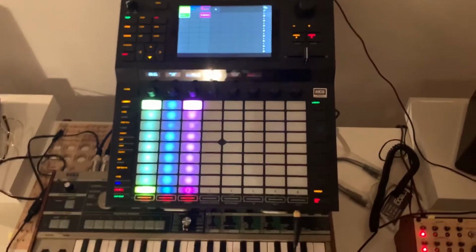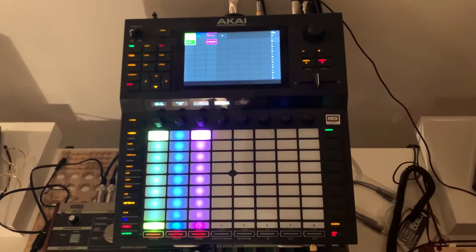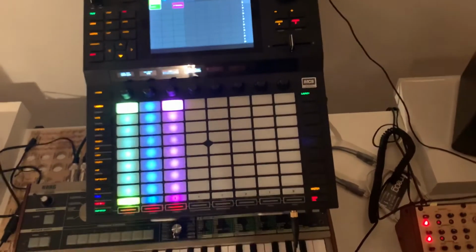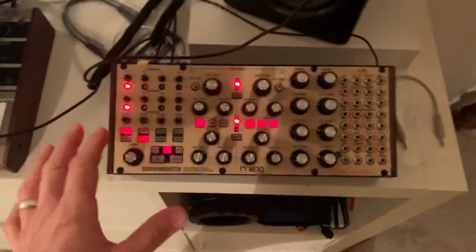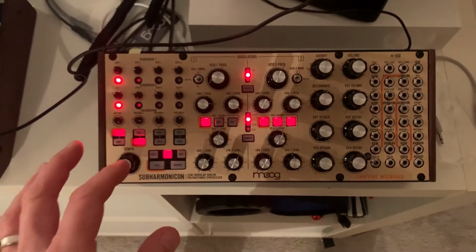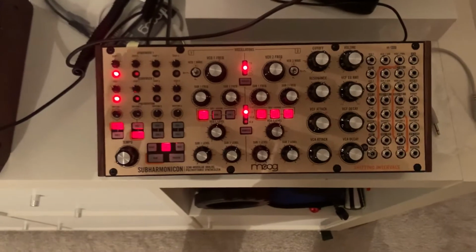Now I've got this little setup here that I wanted to get working together. I've got the Akai Force, and I just got this Moog Subharmonicon. And what I've been wanting to get happening is I want to get the Force driving the Subharmonicon.